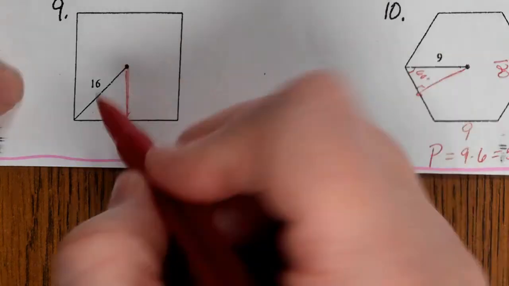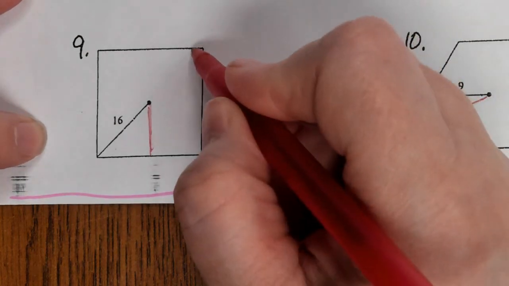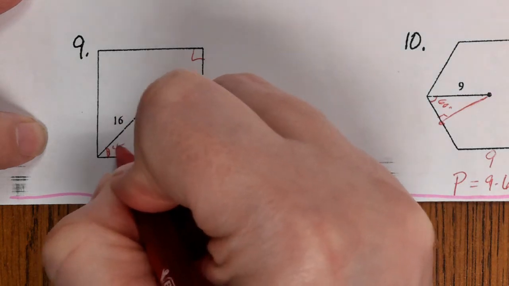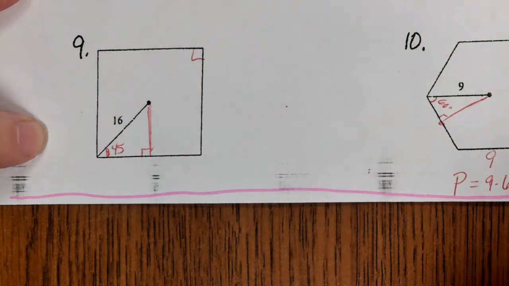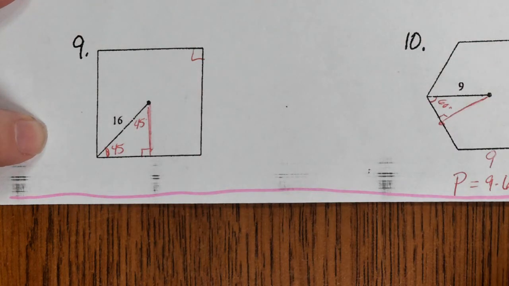Okay? So what are the angles if it's a square? They're 90. So what's this angle? 45. And since the apothem always forms a 90, that makes this a 45. Okay? So what is across from the 45s in a special triangle that's a 45, 45, 90?